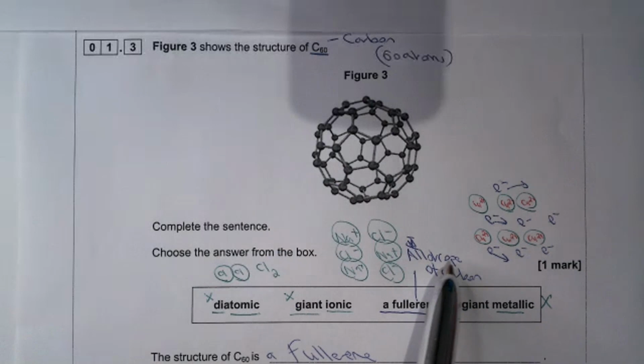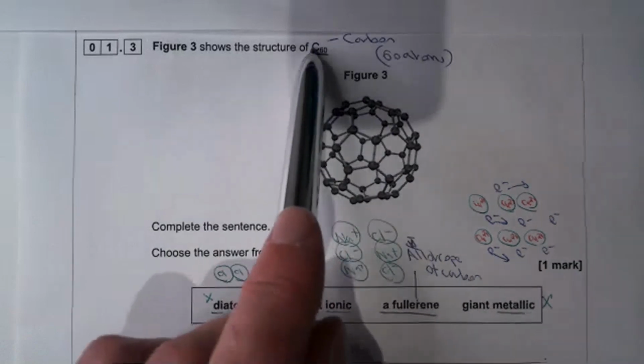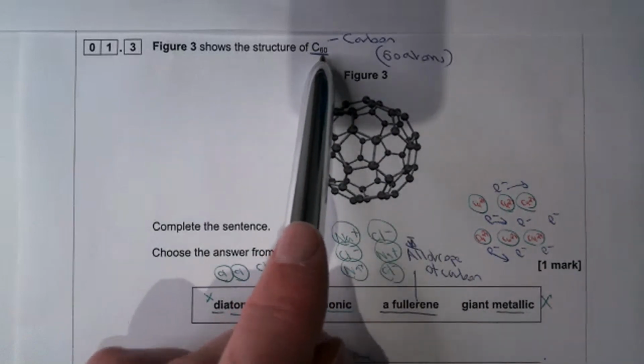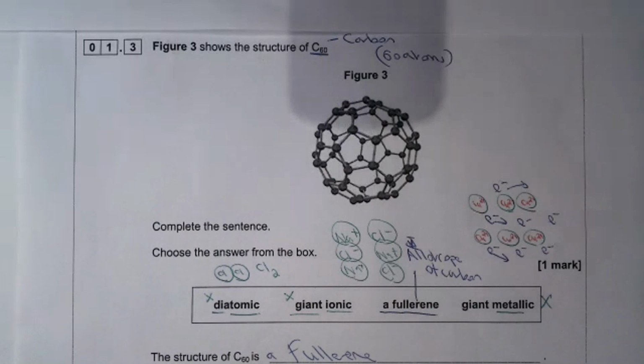A fullerene is an allotrope of carbon, and this structure, C60, is an allotrope of carbon. It's only made of carbon. So the structure of C60 is a fullerene.